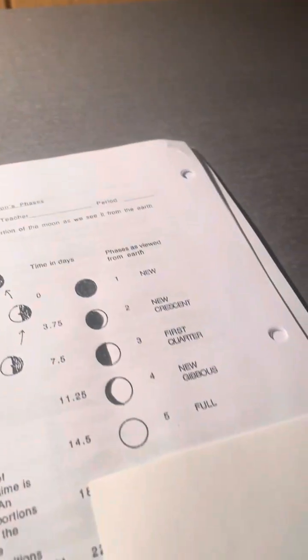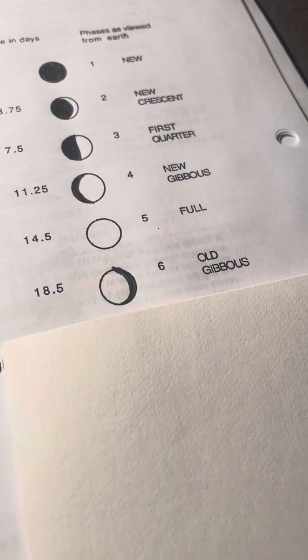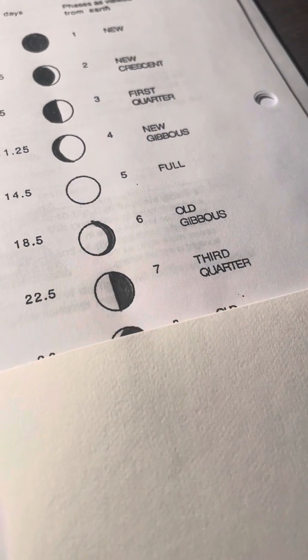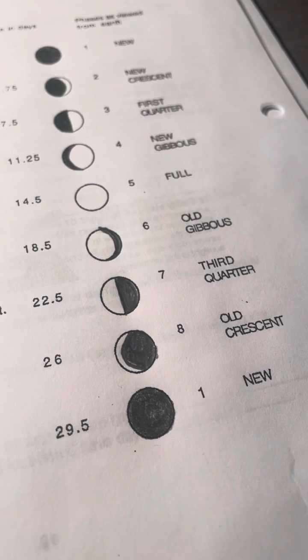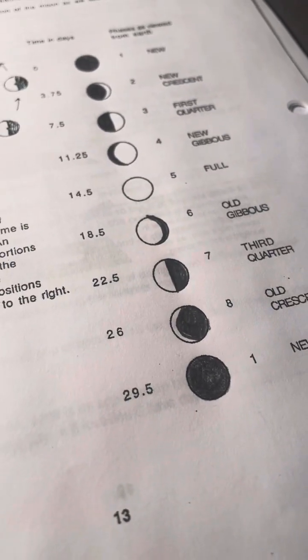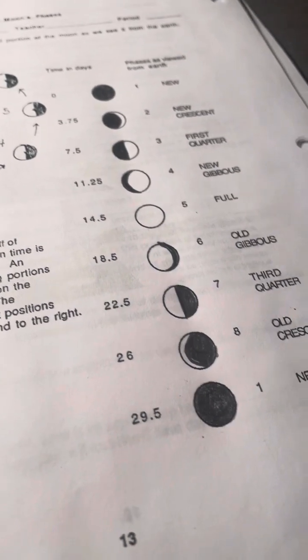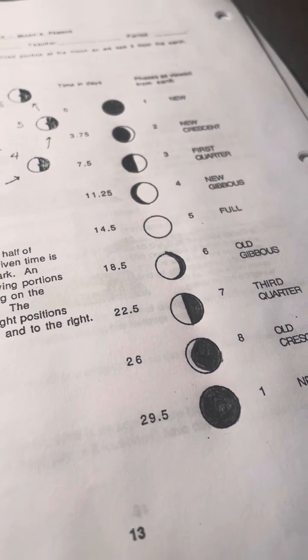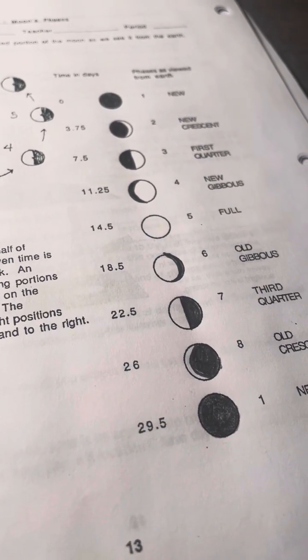So we're talking about stuff like this right here. Old gibbous, third quarter, old crescent, and back to the new moon. And look at how long it takes, about 29 and a half days. That's where we get the month from. It's not perfect, but that's where it comes from. And in the old days, yep, they called it the moonth, which sounds pretty weird.